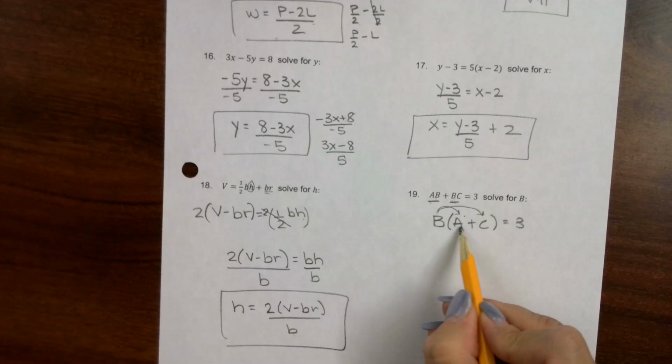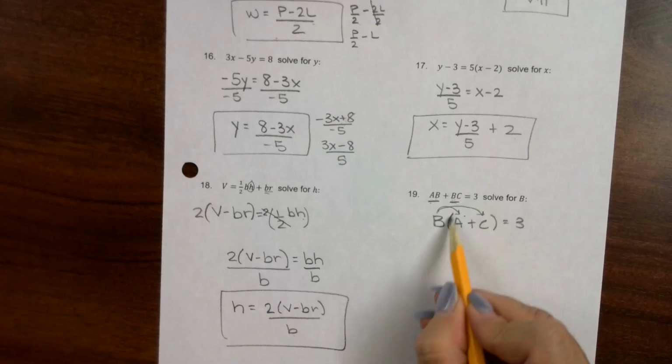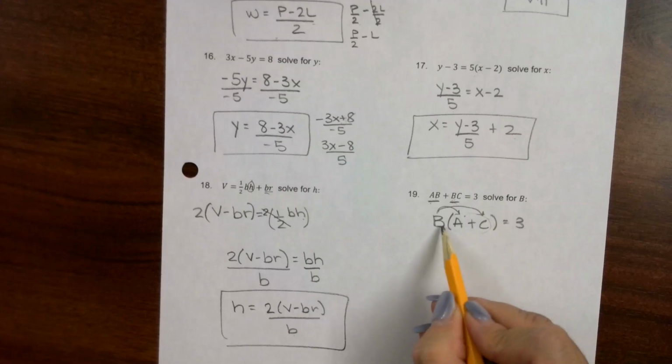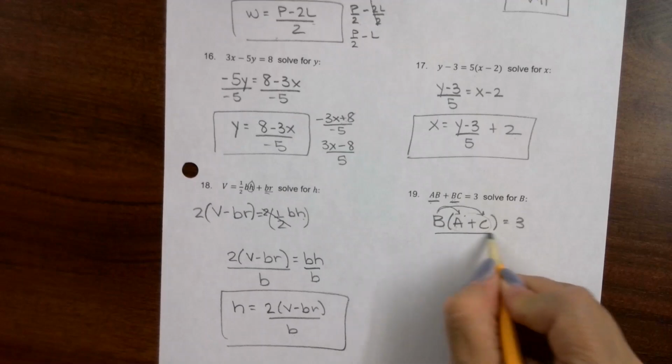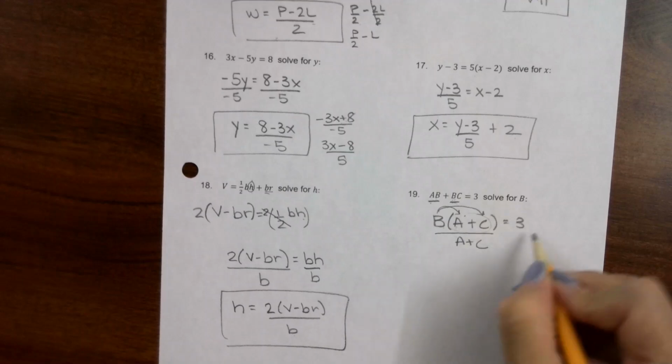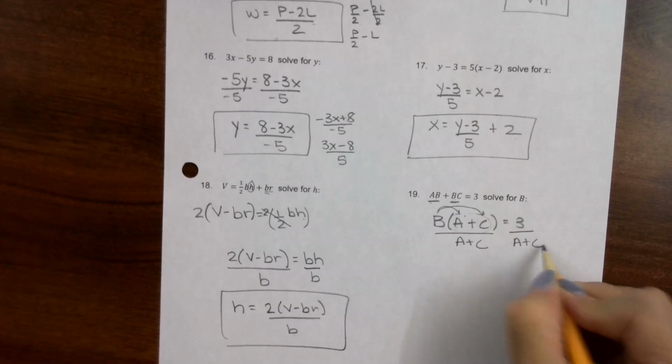Now, this is multiplied together. So b is multiplied by all of this. That's what happens when we factor, is we create this multiplication. So all I'm going to do is divide the whole thing by a plus c. So I divide this side by a plus c.